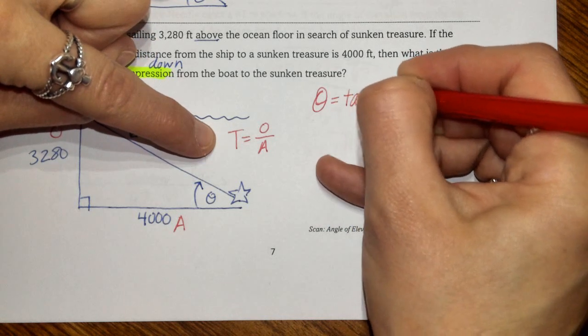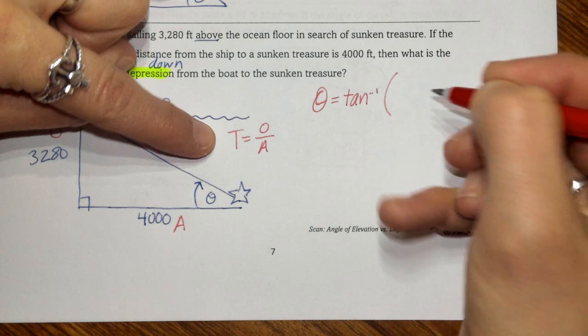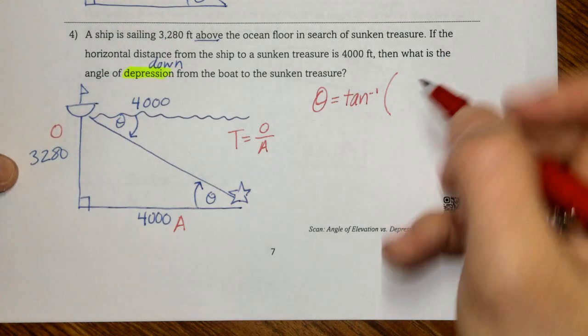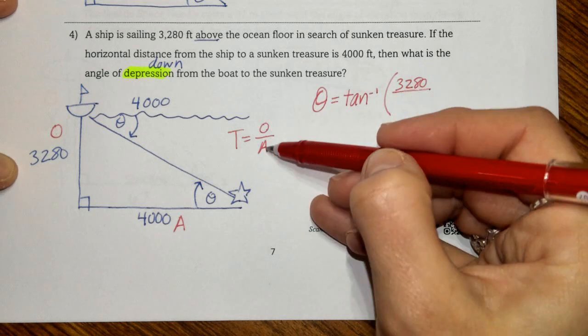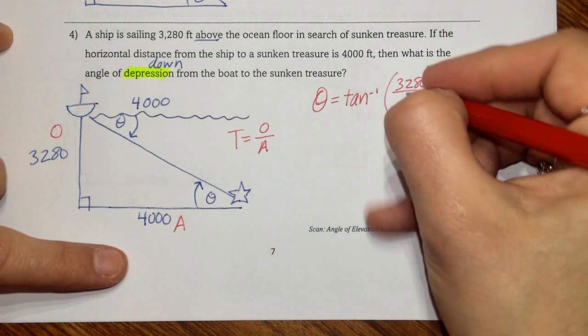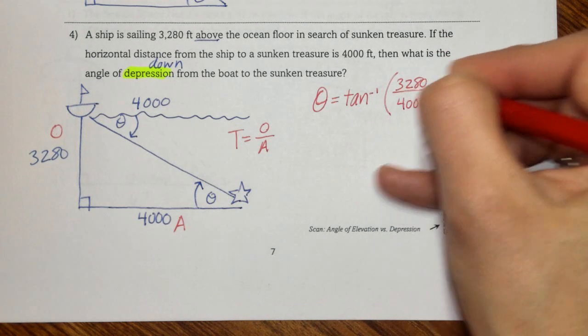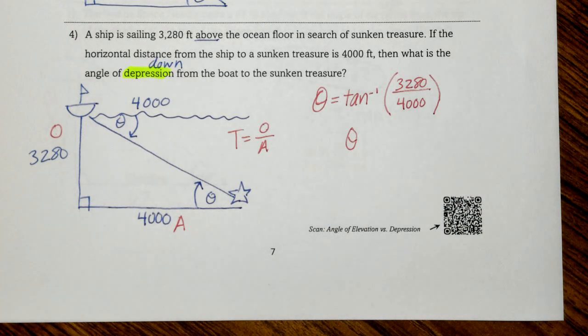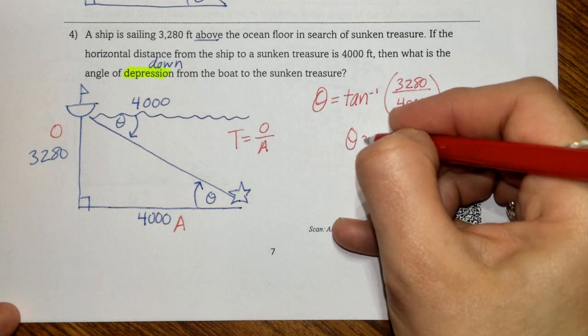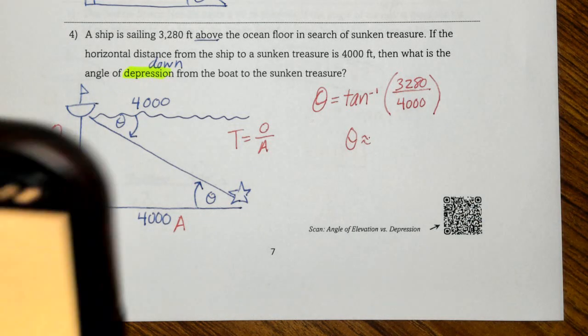So the inverse tangent of opposite 3,280, it's going to be a lot of typing in the calculator, over adjacent 4,000. You can always simplify these fractions if you want to. I have not been. And we're going to plug this in and round to the nearest whole number.